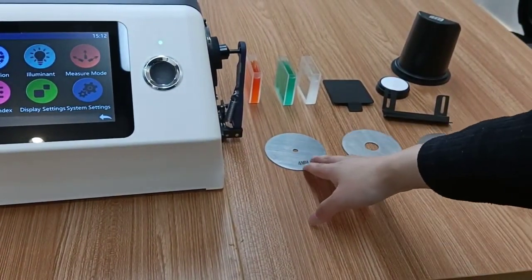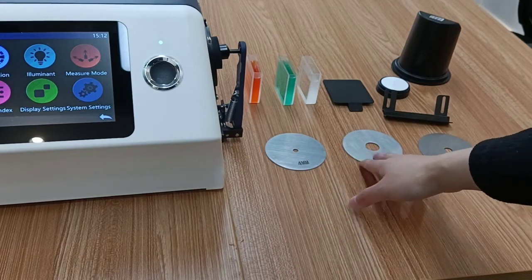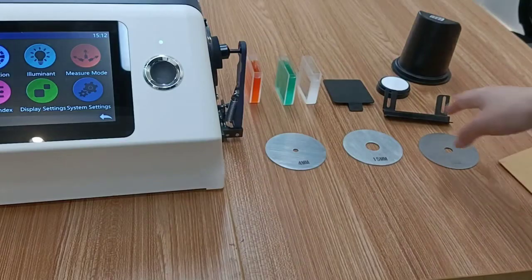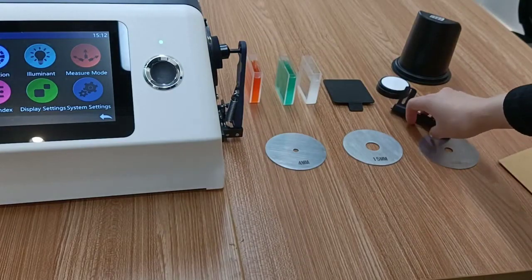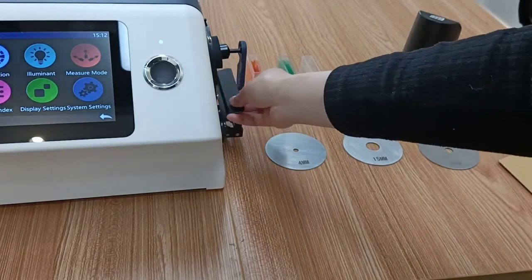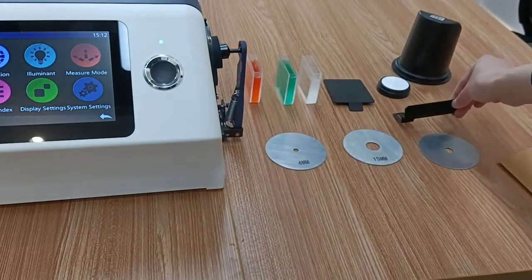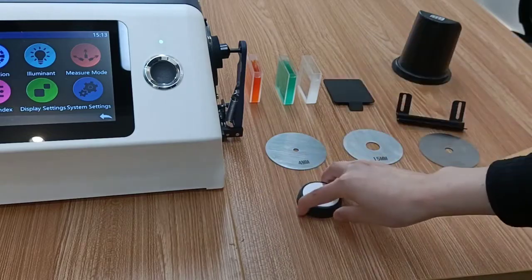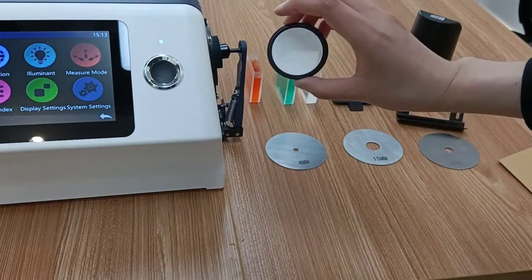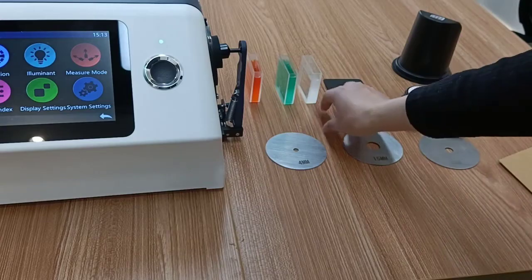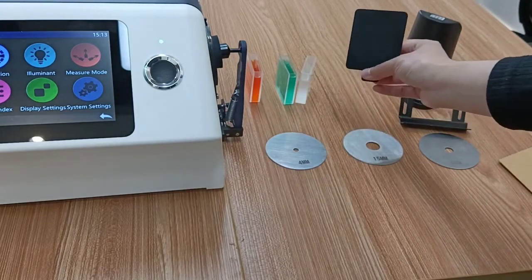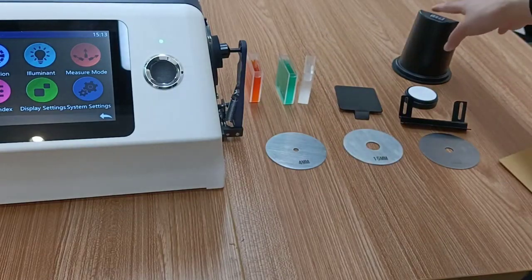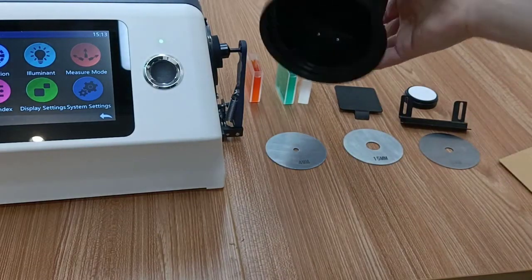These are 4 measuring apertures of different sizes, and another one is here. This is a sample holder. You can put it here. Reflective white board. Transmissive black plate. And this one is a reflective black trap.